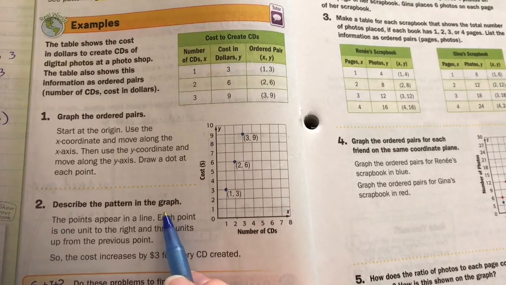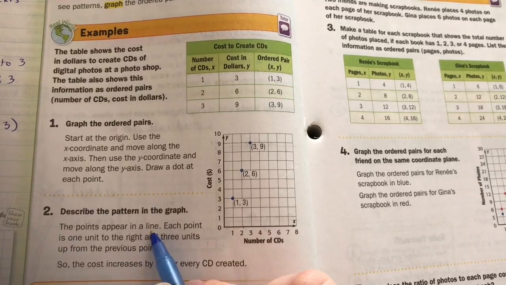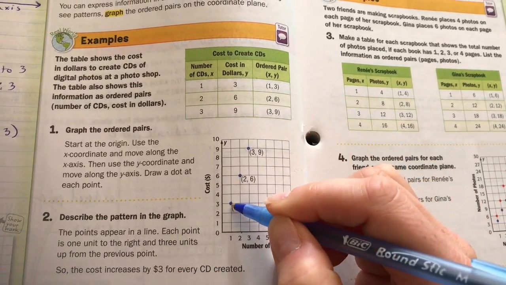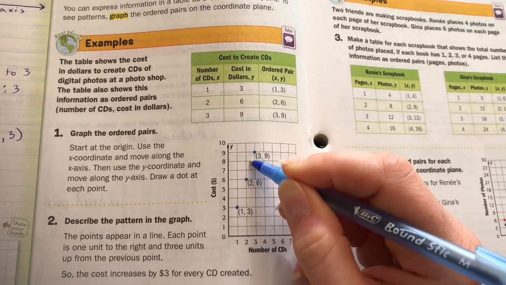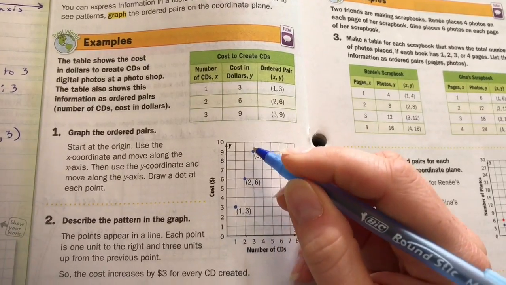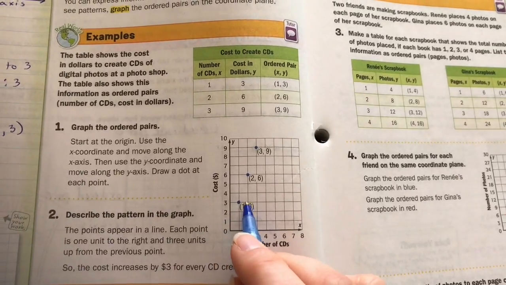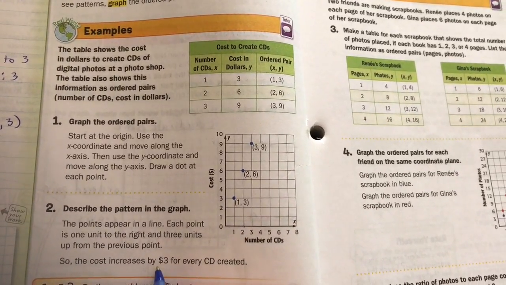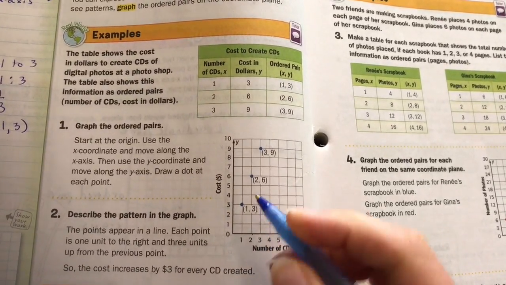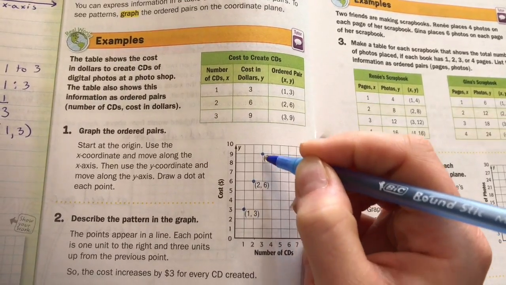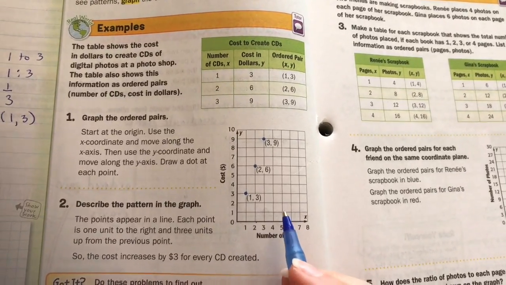So now we have to describe the pattern in the graph. Well, first of all, this first sentence says the points appear in a line. Whenever we are plotting equivalent ratios from a ratio table, they should end up creating a straight line. So if yours ever don't create a straight line, there's something wrong. Each point is 1 unit to the right and 3 units up. So the cost increases $3 for every CD created. So every 1 CD you come across here, you go up $3. So that's how you would explain the ratio using a graph.